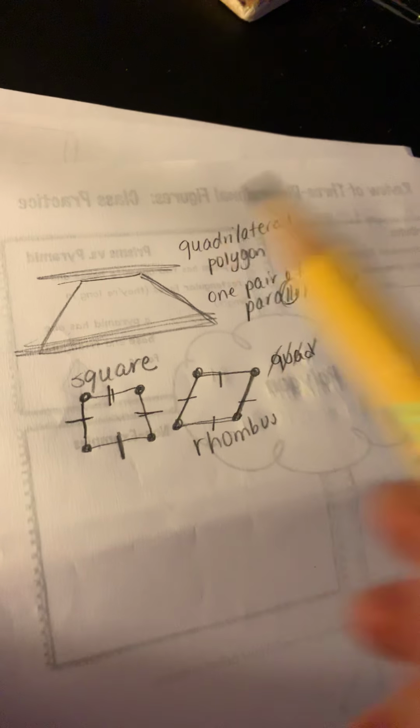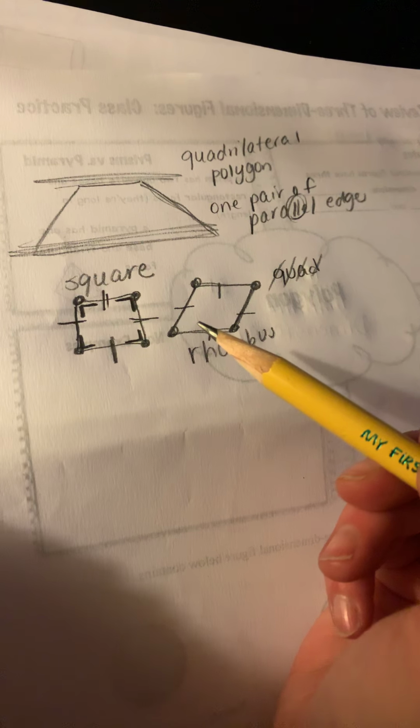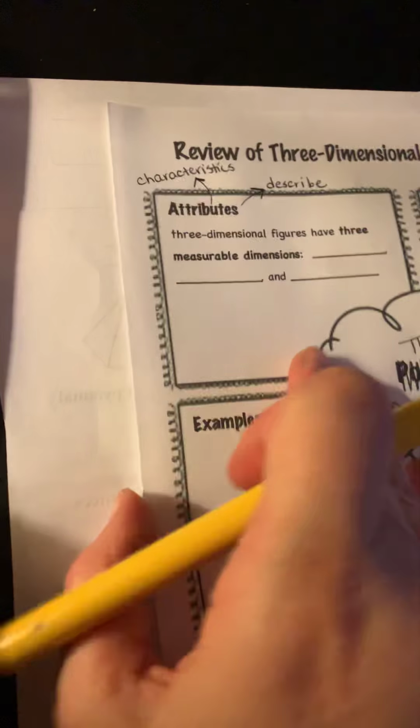Same size, same shape. What's a unique attribute that the square has that the rhombus does not? Squares not only have four congruent edges, but they have right angles. That's what makes them a square. And why are they not a trapezoid? It's because they have two pair of parallel edges. If you're a parallelogram. So you could do a little bit of review and then come back to attributes.